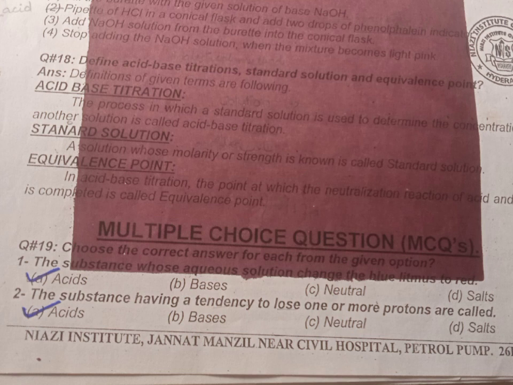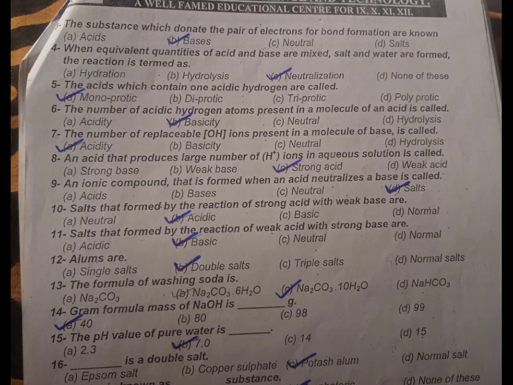तो शुरू करते हैं। The substance whose aqueous solution changes blue litmus to red: acids. The substance having a tendency to lose one or more protons are called acids. Next, the substance which donates a pair of electrons for bond formation is known as a base. When equivalent quantities of acid and base are mixed, salt and water are formed. The reaction is termed as neutralization.